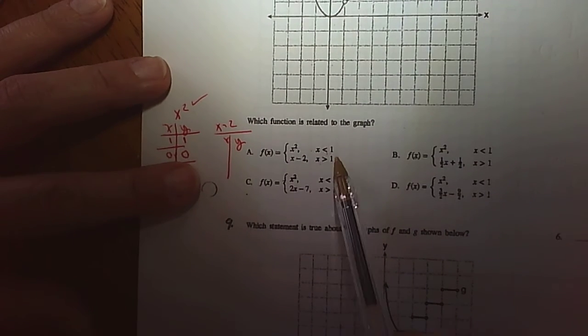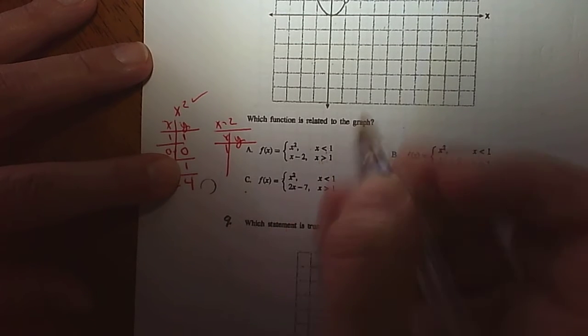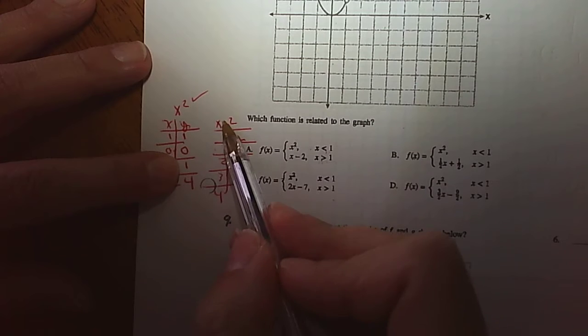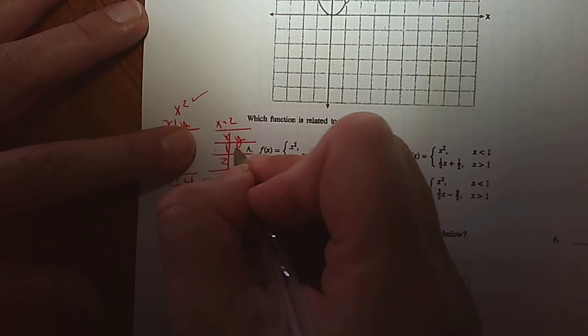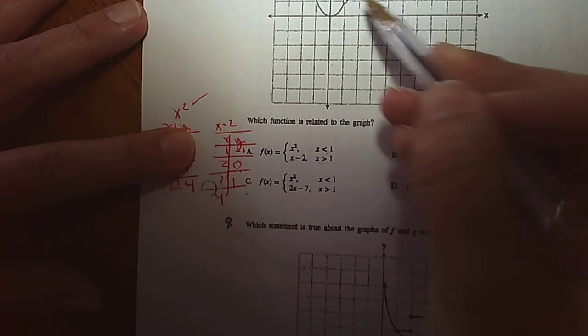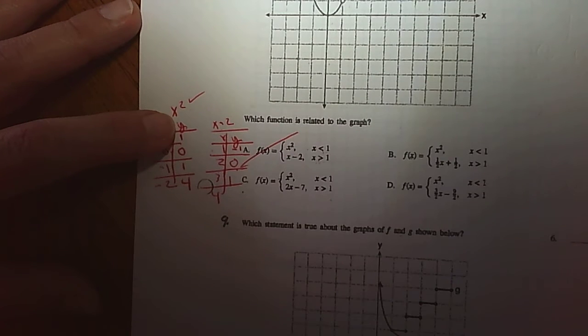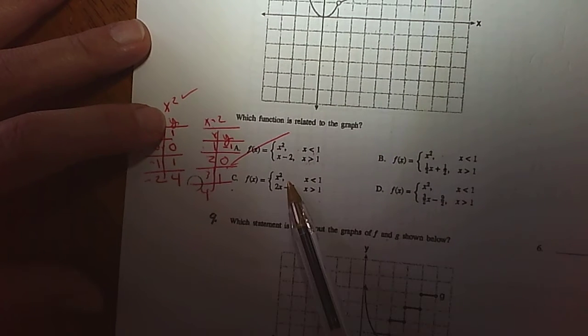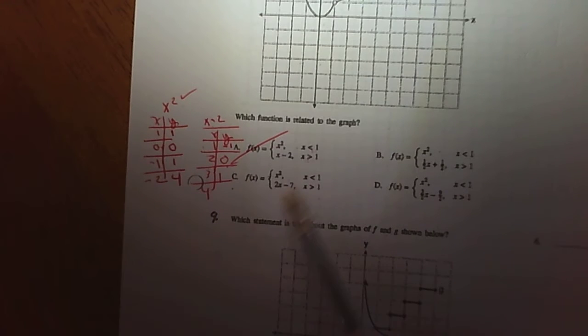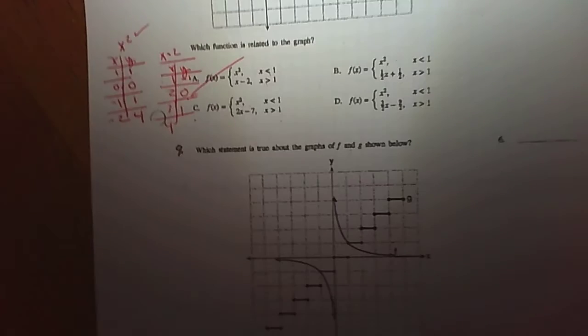Now, let's do this part. Start at 1. We want numbers greater than 1, so we're going to do 2, 3, 4. So if I plug 1 into my equation, 1 minus 2 is negative 1, 2 minus 2 is 0. Does this match this picture? No, it does not. So that means that's off. So it looks like all the x squares will work, right? We just need to figure out which of these equations matches this.